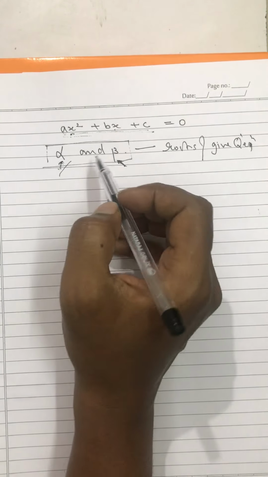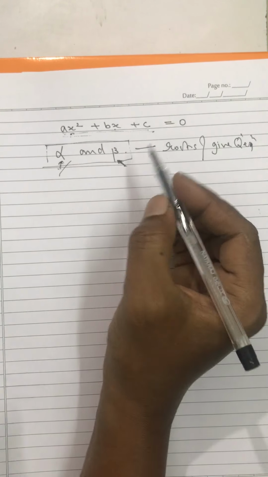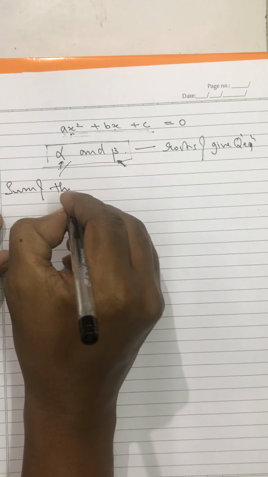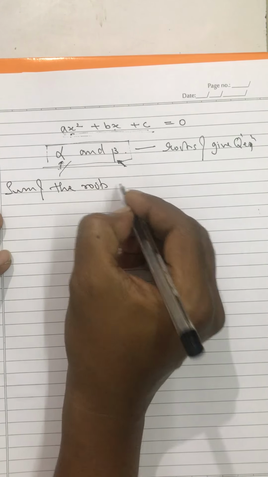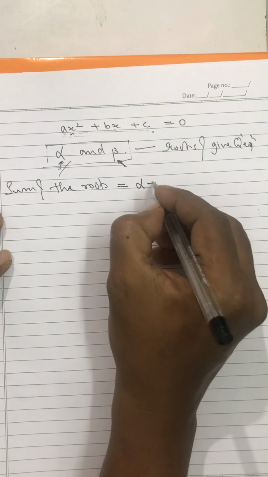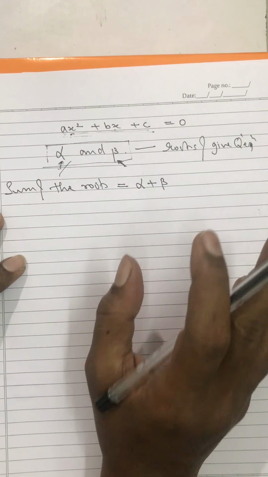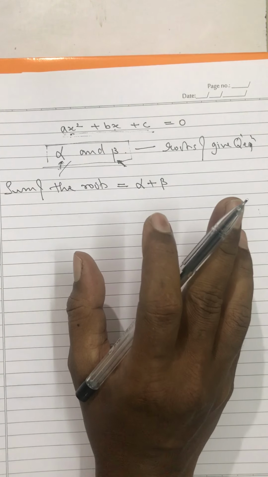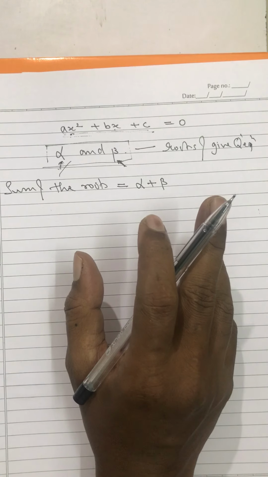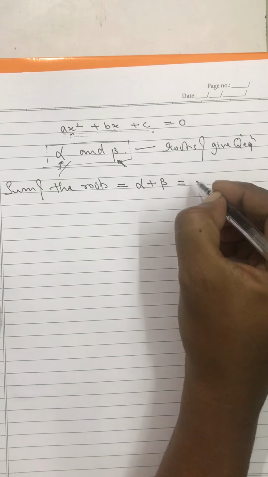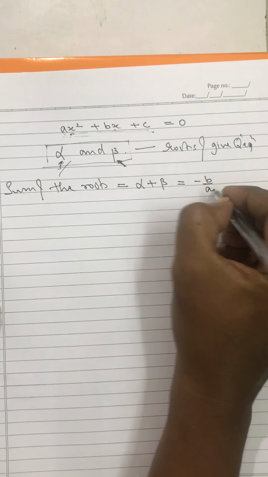Okay, now what next? Now see, this alpha and beta have a relationship with the quadratic equation. And what is the relationship? Sum of the roots. What is the sum of the roots? Alpha plus beta. I can definitely directly find the sum of the roots. If I have any quadratic equation, I may not directly find the roots, sorry, but I will definitely find the sum of the roots.